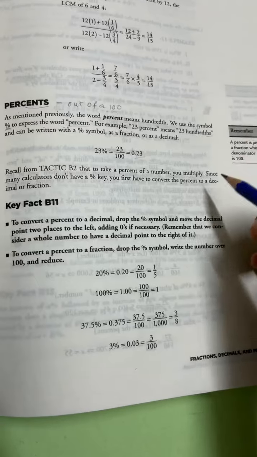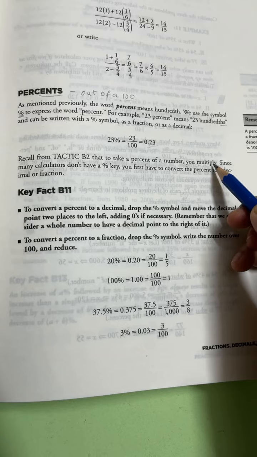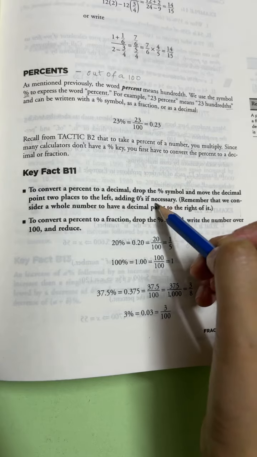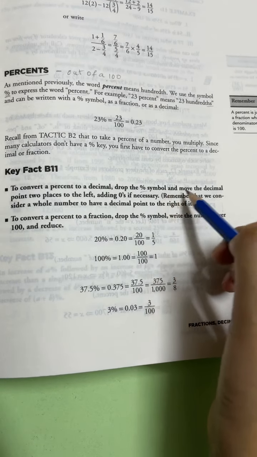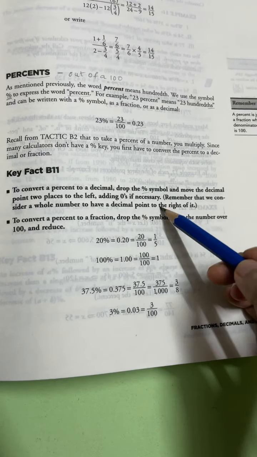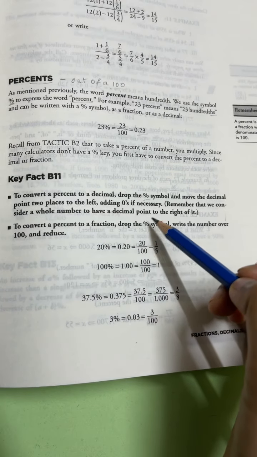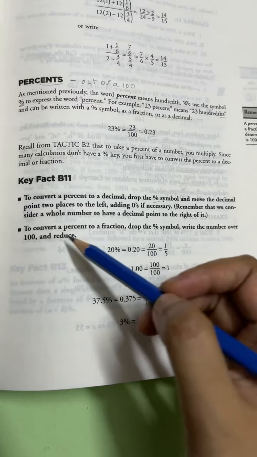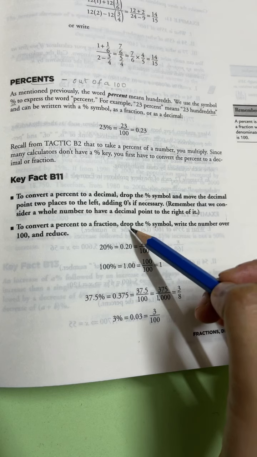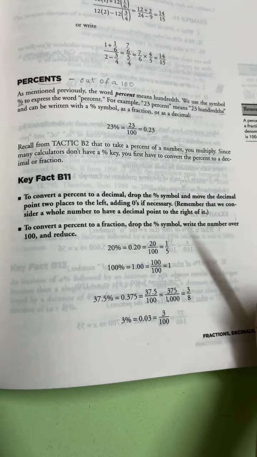Now, whenever we are solving for percents of a number, we actually multiply. Now let's read out the key facts. To convert a percent to a decimal, drop the percent symbol and move the decimal point 2 places to the left, adding zeros if necessary. Remember that we consider a whole number to have a decimal point to the right of it. To convert a percent to a fraction, drop the percent symbol, write the number over 100 and reduce. That's it.